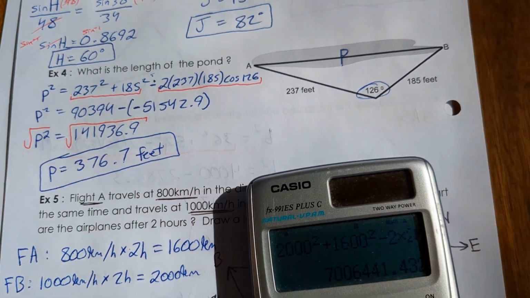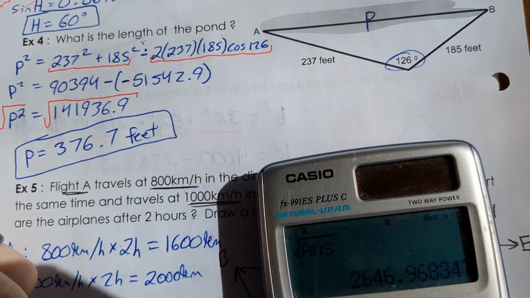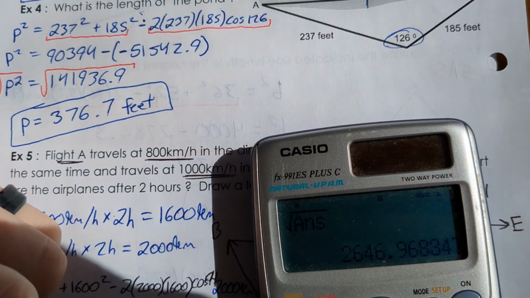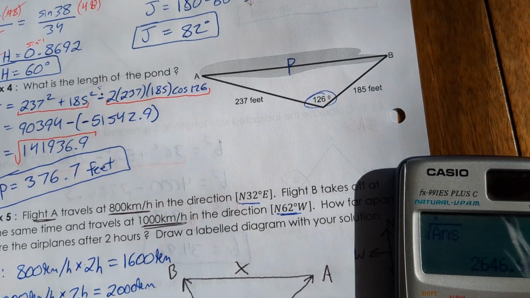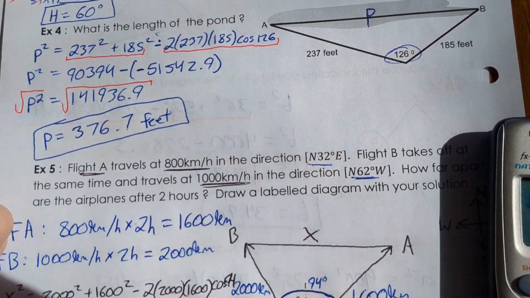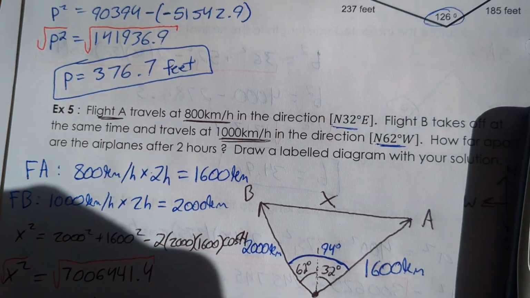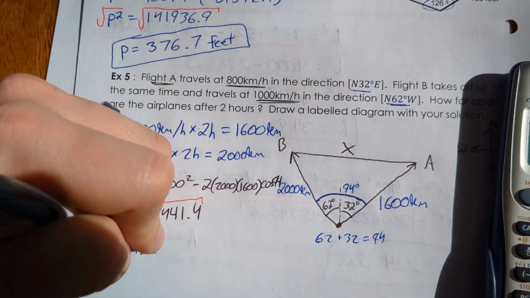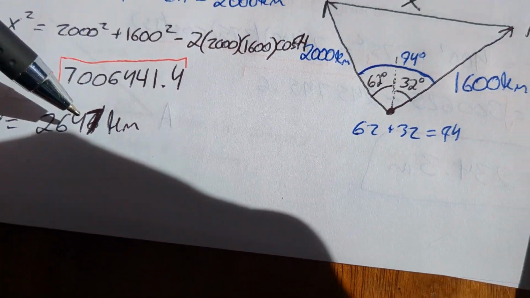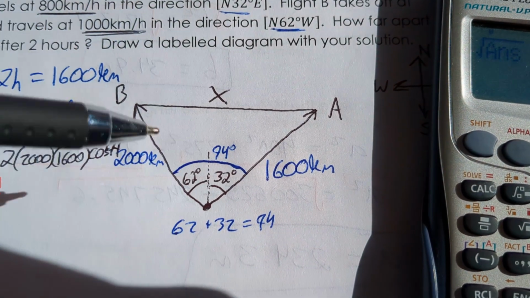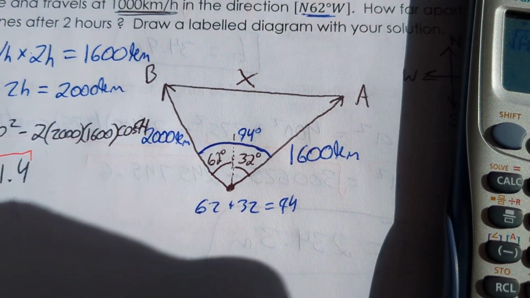And we get that x equals the square root of this, which is 2,646. And if you round this, I guess it's 2,647, sorry. And this is in kilometers. And if you look at our diagram, this makes sense, right? It's a bit higher than both of these, which makes sense because these are traveling away from each other. So they're just going to get further and further apart.